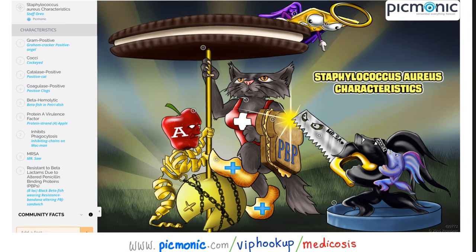Alright, Staph aureus, here is a staph of Oreos. Is a gram-positive, here is an angel. Coccus, spherical. Catalase positive, here is the positive cat. Catalase converts H2O2 into H2O and oxygen. Oxygen is bubbly. Coagulase positive. Staph aureus is beta hemolytic.